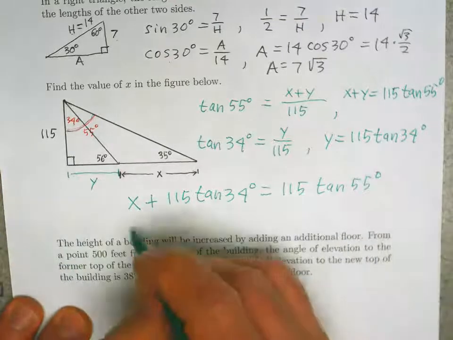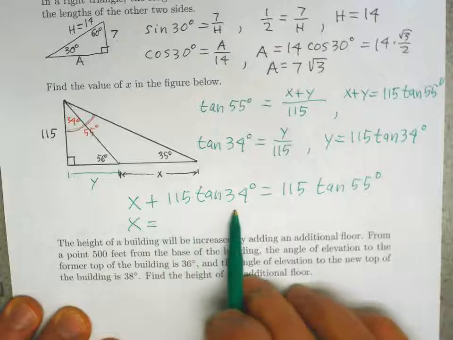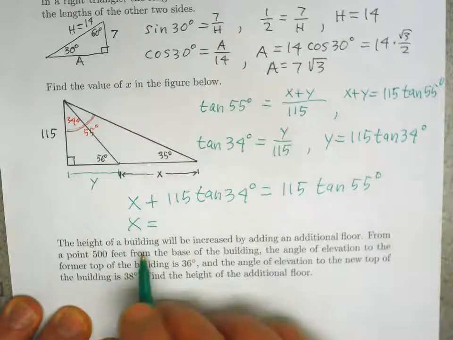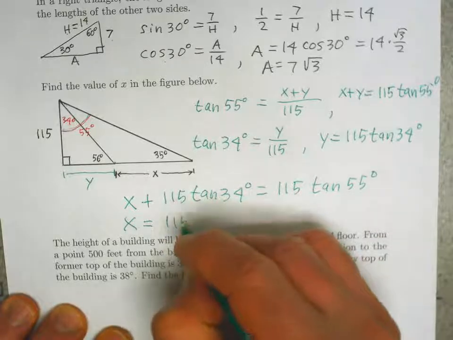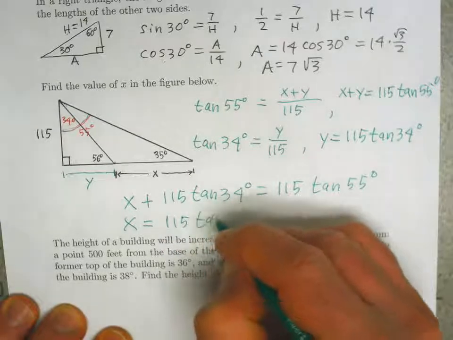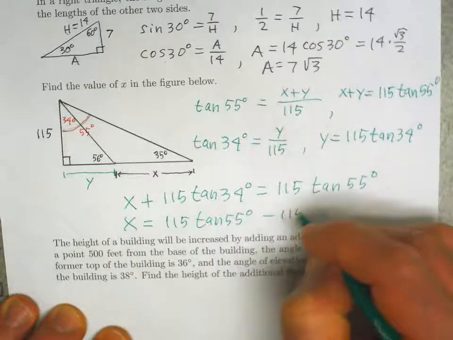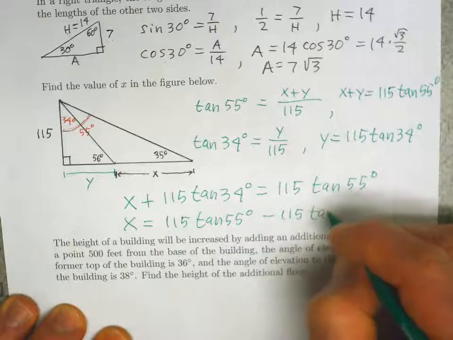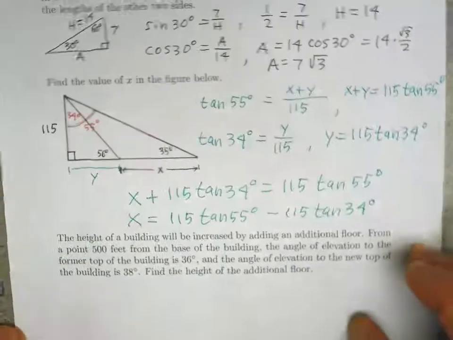And then the last step, subtract 115 times the tangent of 34 from both sides. So the x value that we're looking for is 115 times the tangent of 55 degrees minus 115 times the tangent of 34 degrees.